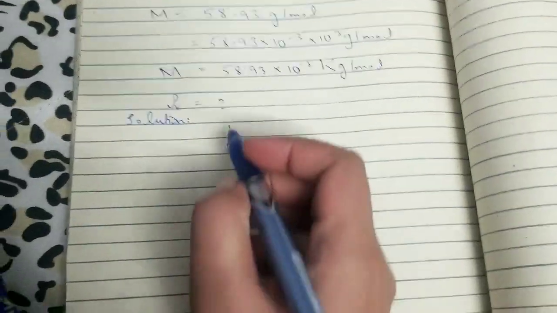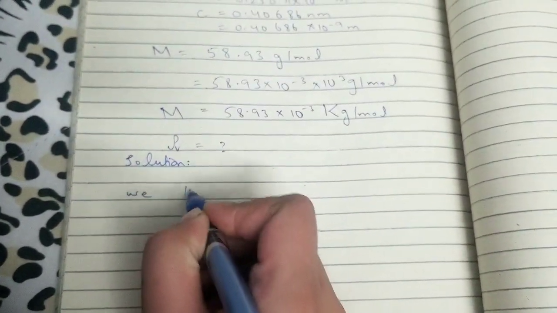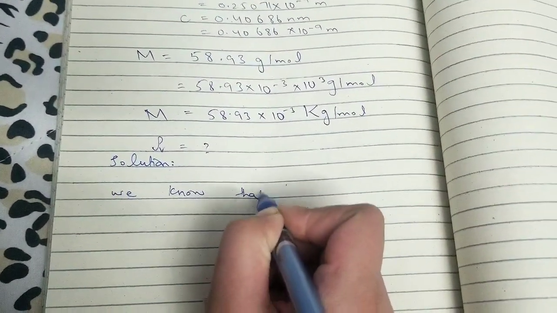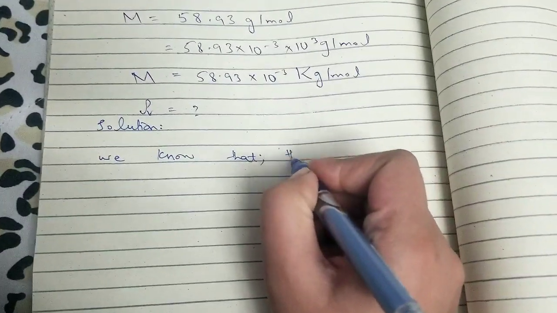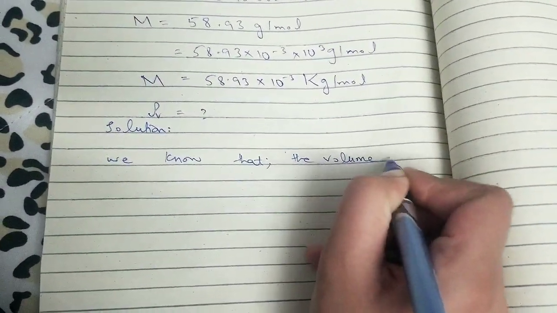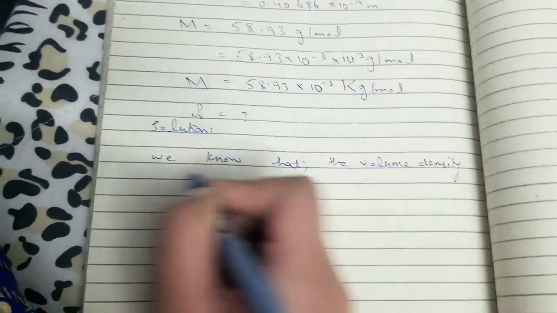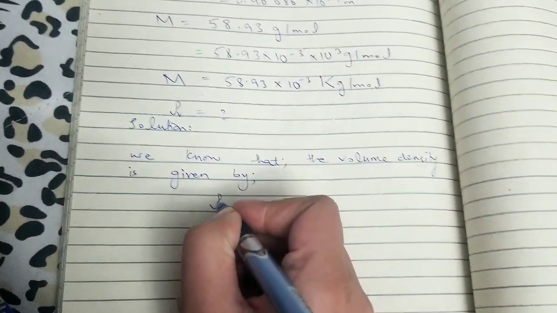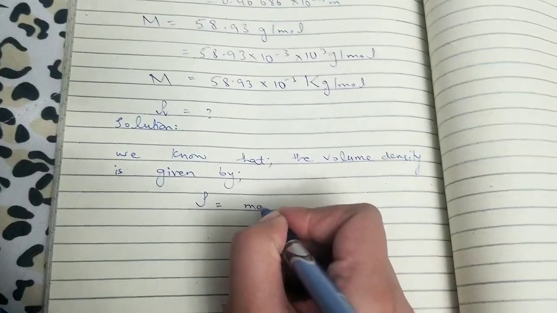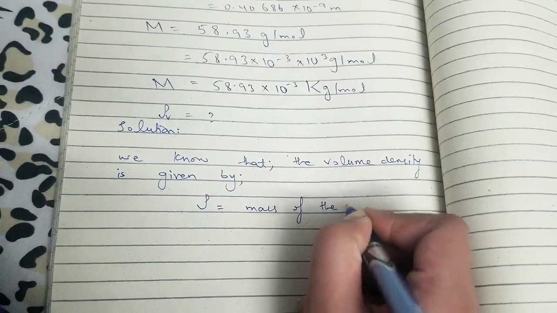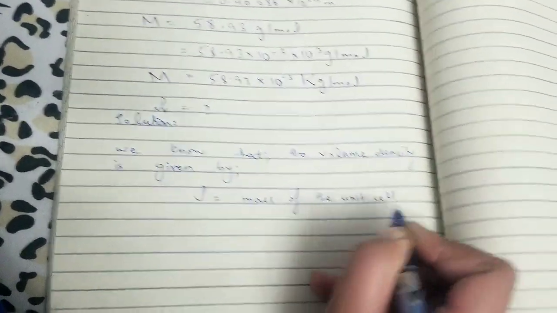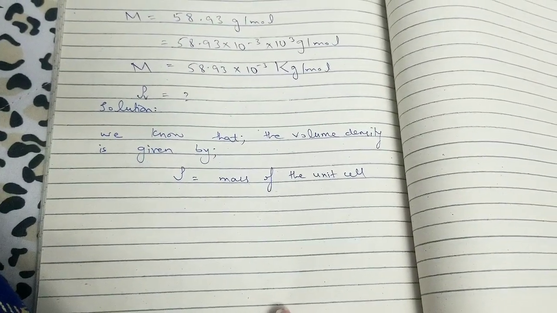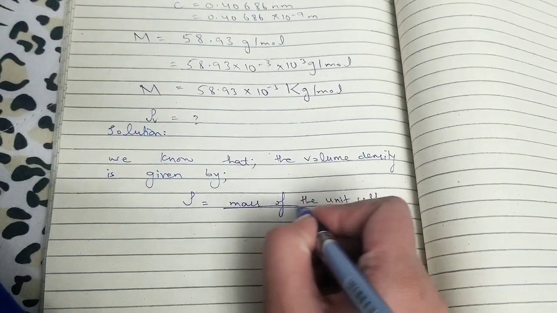We know that the volume density is given by rho equals the mass of the unit cell divided by the volume of the unit cell.